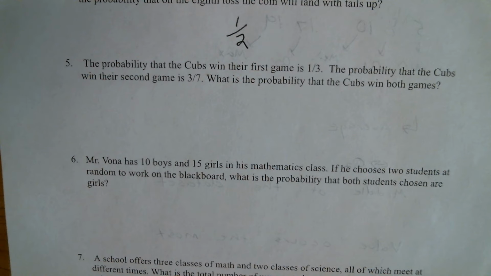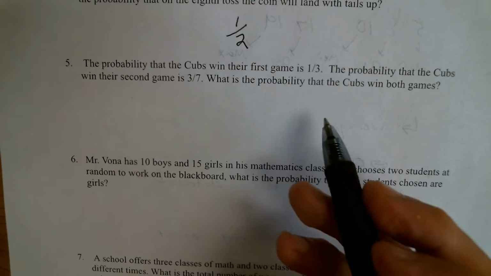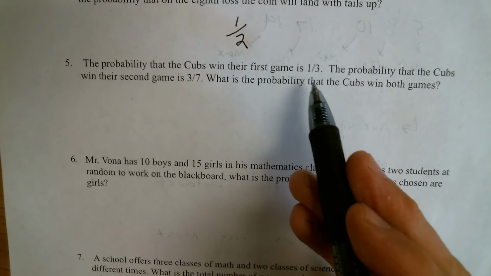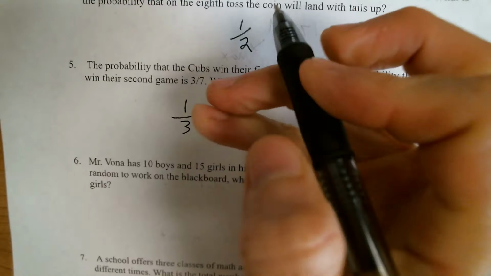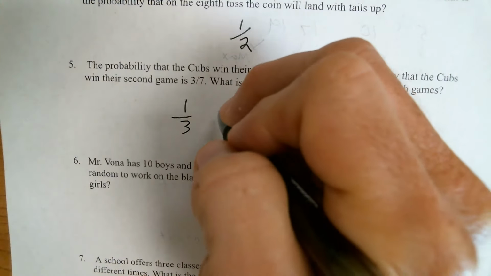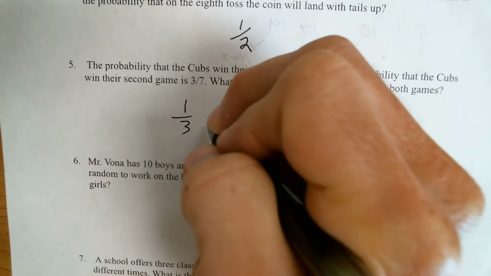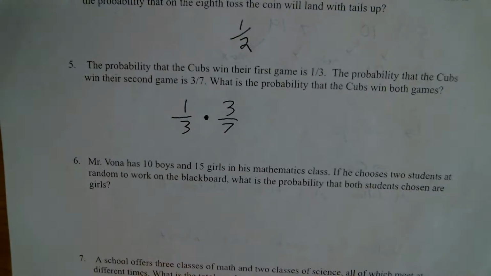All right, so when you have 2 events like this, and we have those probabilities there, we've got a 1 in 3 chance of winning the first time. We have a 3 out of 7 chance of winning the second time. What we're going to see, and we'll do more with this later in the course, but you may have seen this sort of thing before, we just multiply those 2 probabilities together, and that'll give us the probability of winning both games.